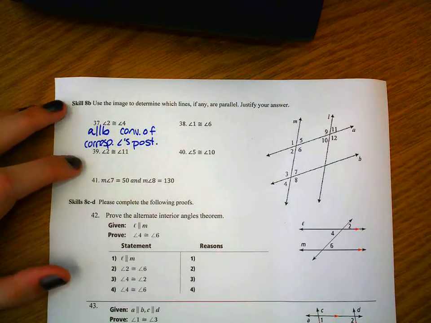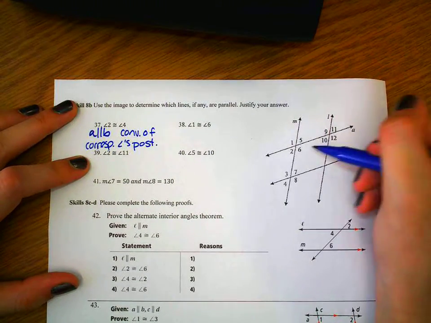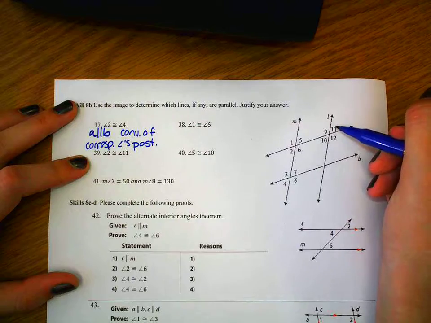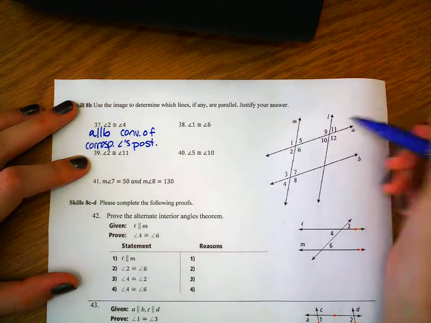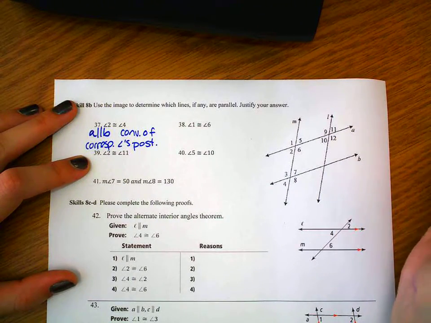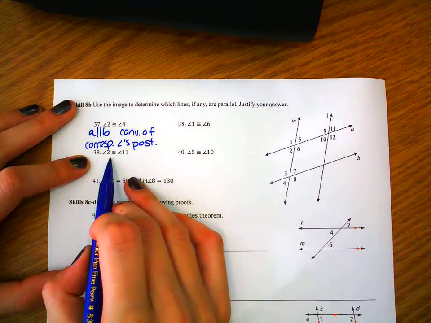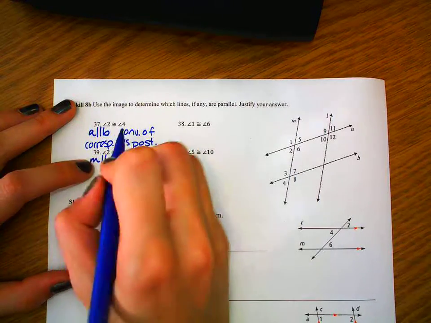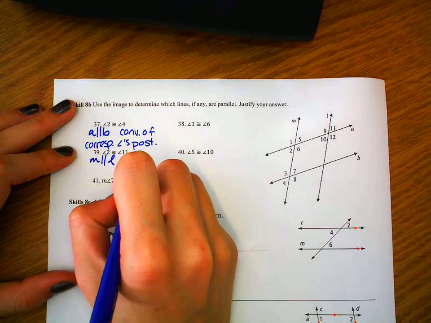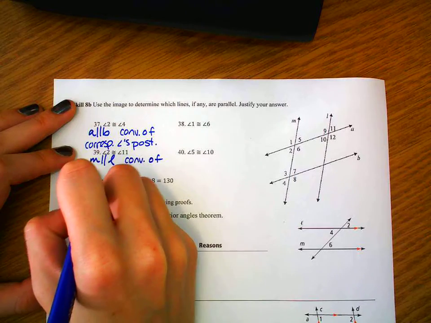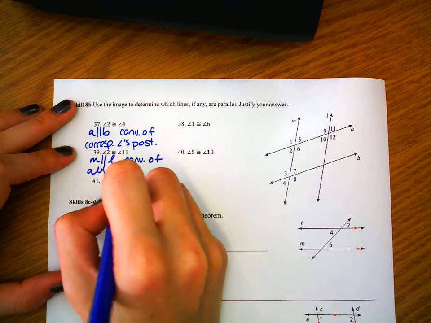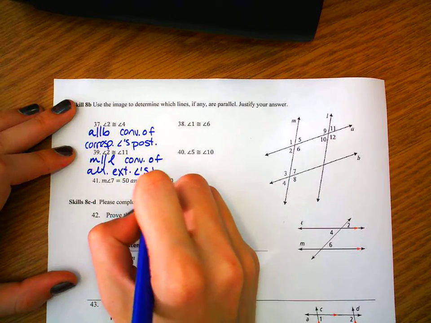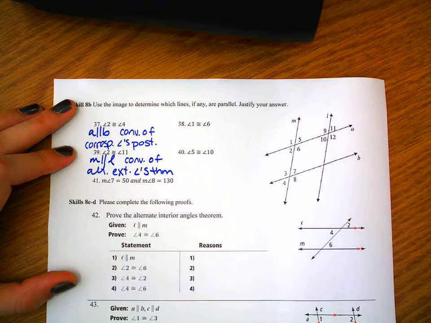Okay, 39 says that angle 2 is congruent to angle 11. These are alternate exterior angles. I want my alternate exterior angles to be congruent for my lines to be parallel. And they are in fact congruent. So I know that M is parallel to L by the converse of my alternate exterior angles theorem.